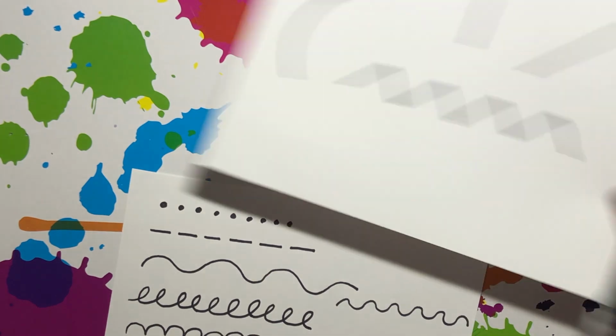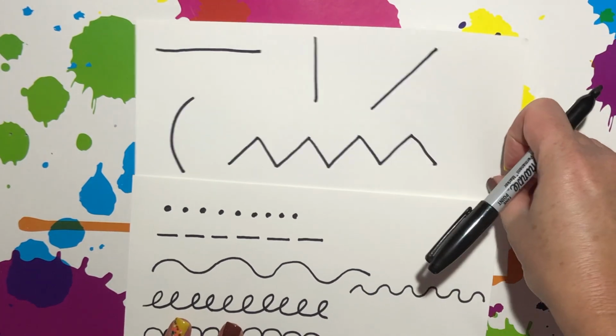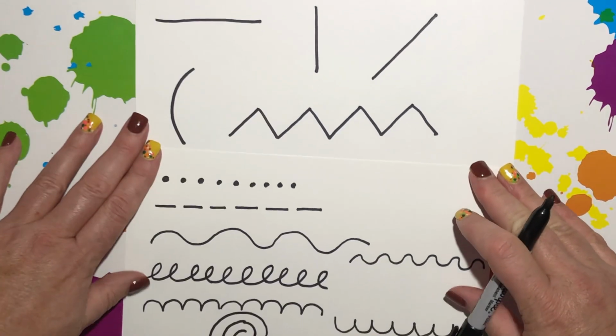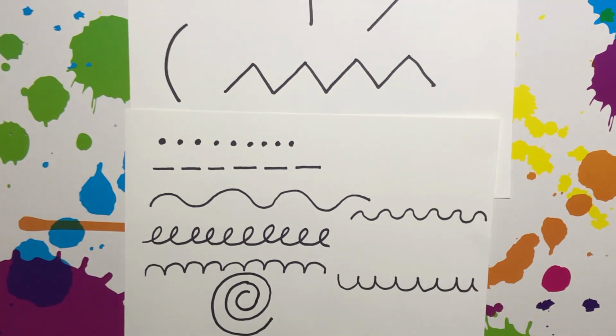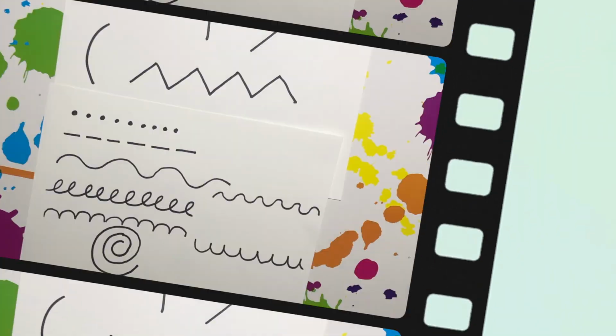So what you're going to do now is take a photo of your different types of lines using your device and upload it to the assignment link for this week.